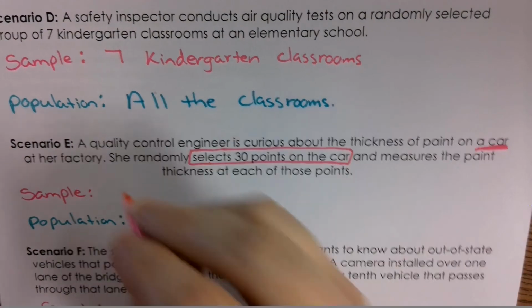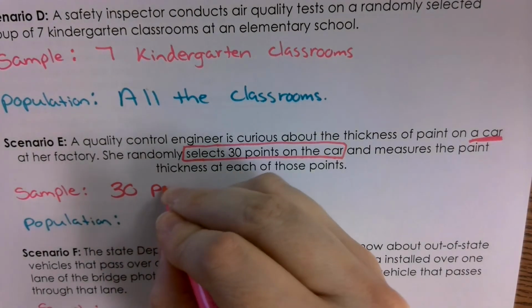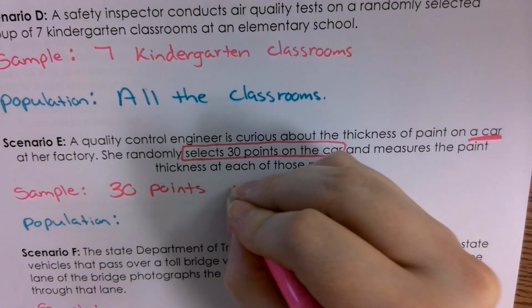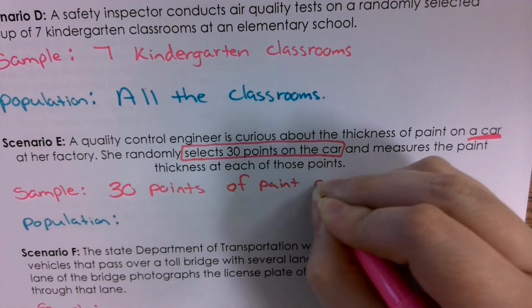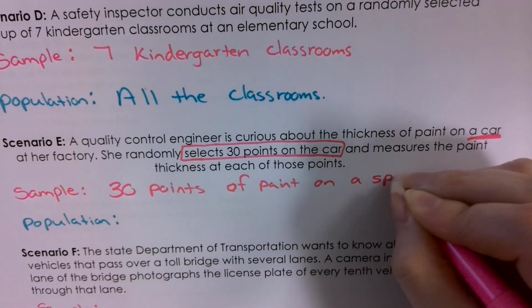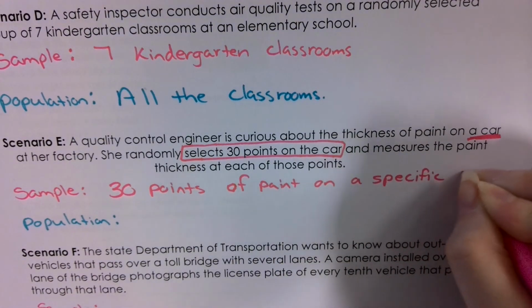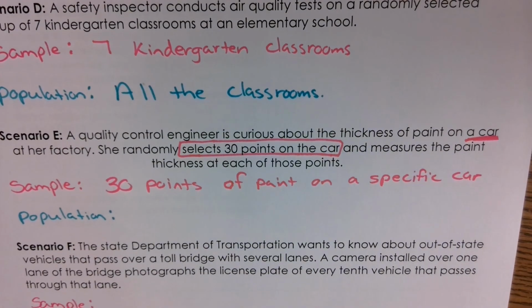So our sample is the 30 points of paint on a specific car.